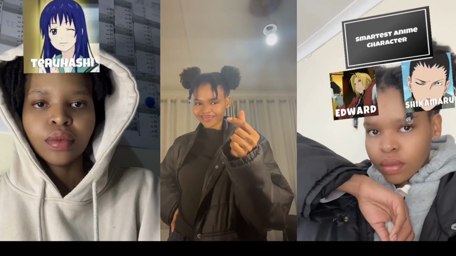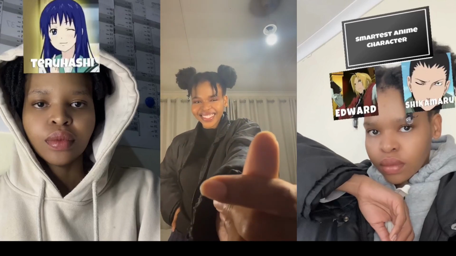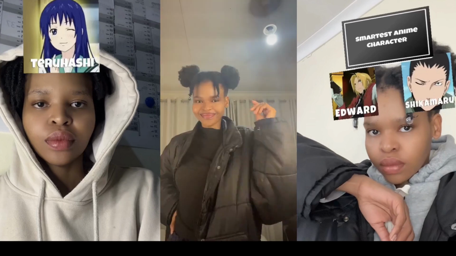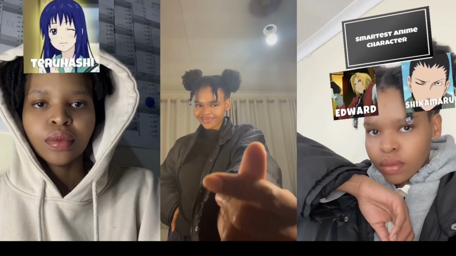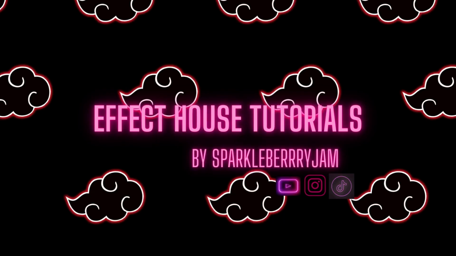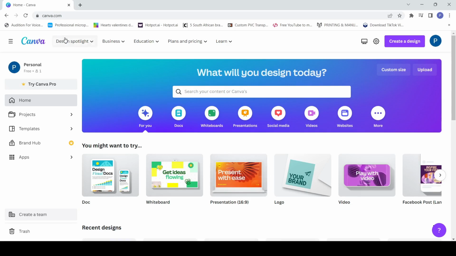Alright, so this is a quick tutorial on how to create the images that we use for things like your randomizer effect or your this and that effect. Alright, so the quickest, most intuitive way is to use Canva.